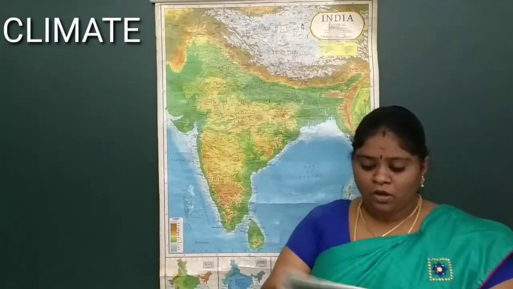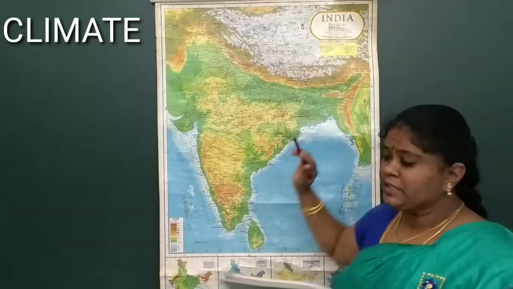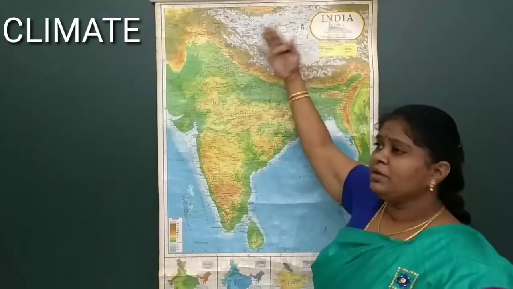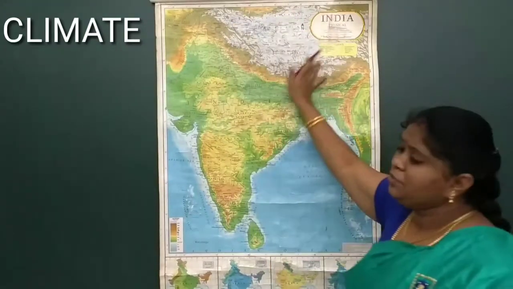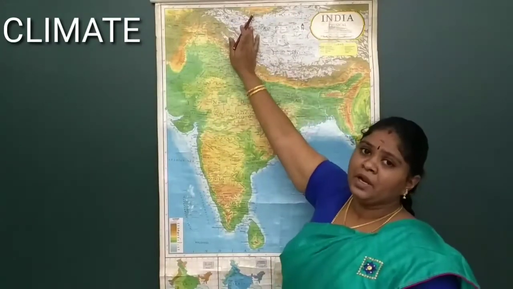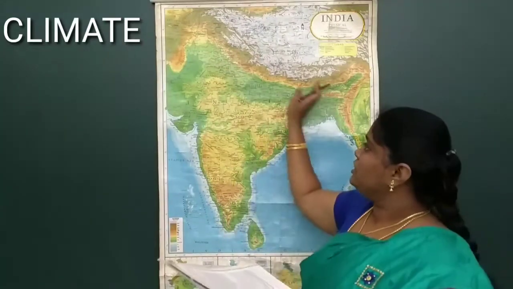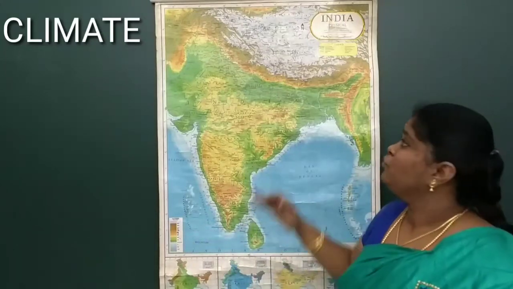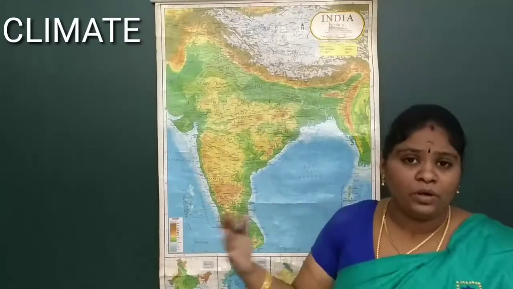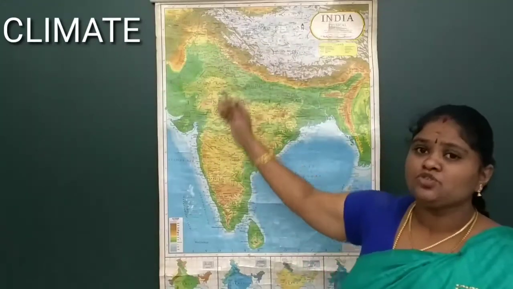These mountains are protecting us from the extreme cold wind that would otherwise enter India. You can find an extreme cold condition prevailing in the Ladakh region, where it is extremely cold. So these mountains are safeguarding us from that kind of extreme cold condition prevailing in those areas. Okay, so they stop us from having a very cold climate.